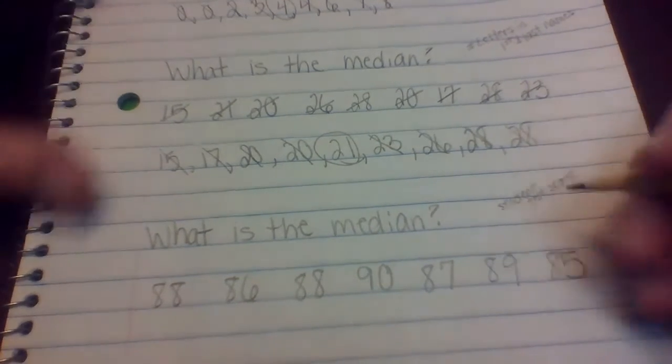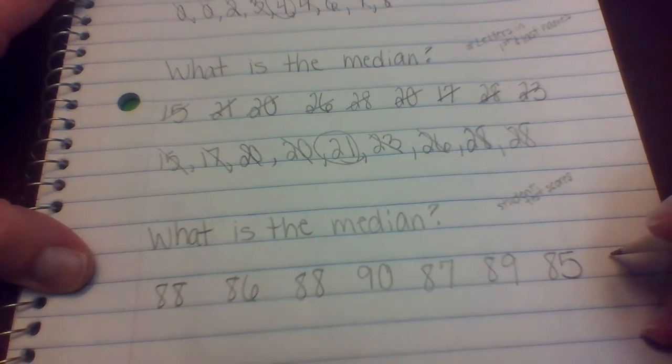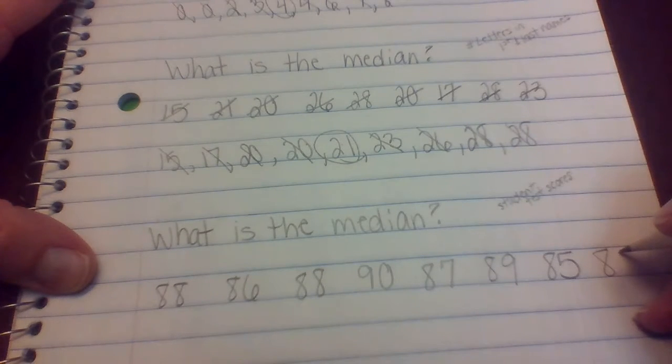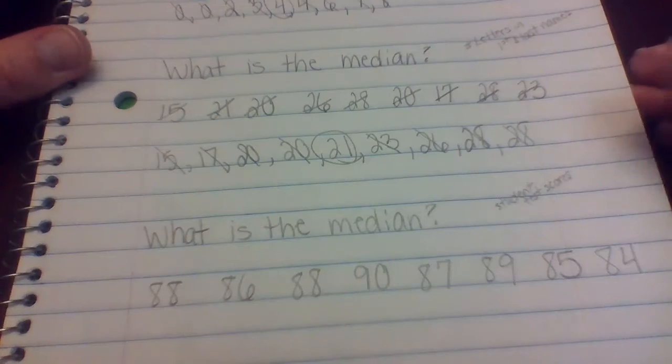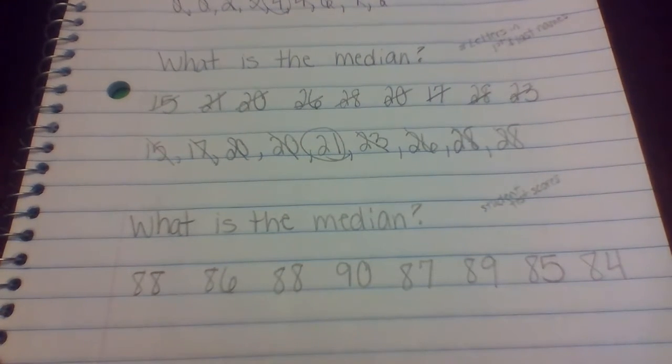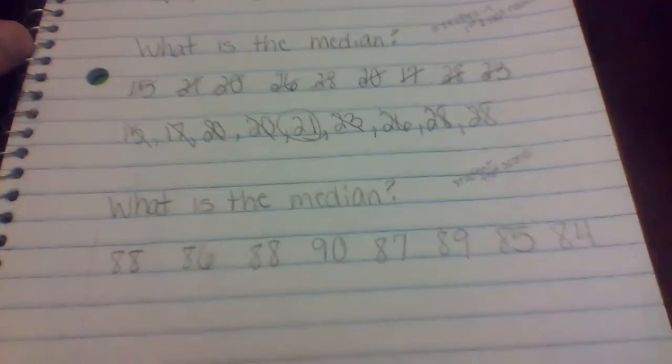I'm just going to go ahead and adjust this a little. Let's add another 80. Let's do 84. Why not? And these could maybe be test scores for students. So I'm going to go ahead and rearrange these in order least to greatest because we haven't done one that has an even number of test scores yet, and I think that's important for us to talk about here before we move on.